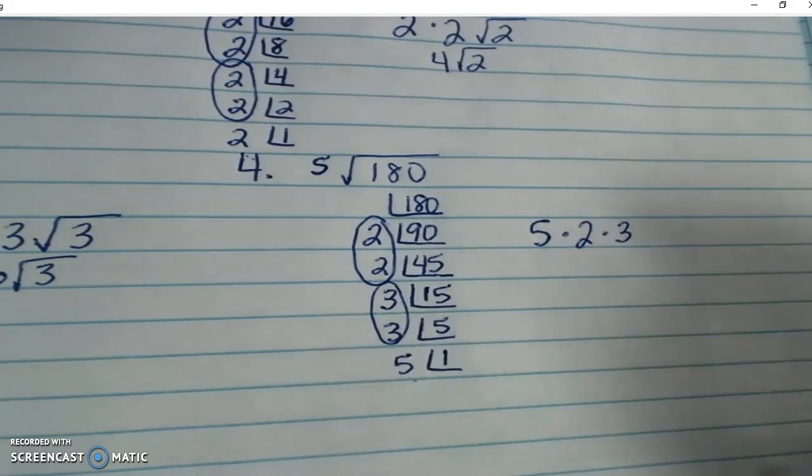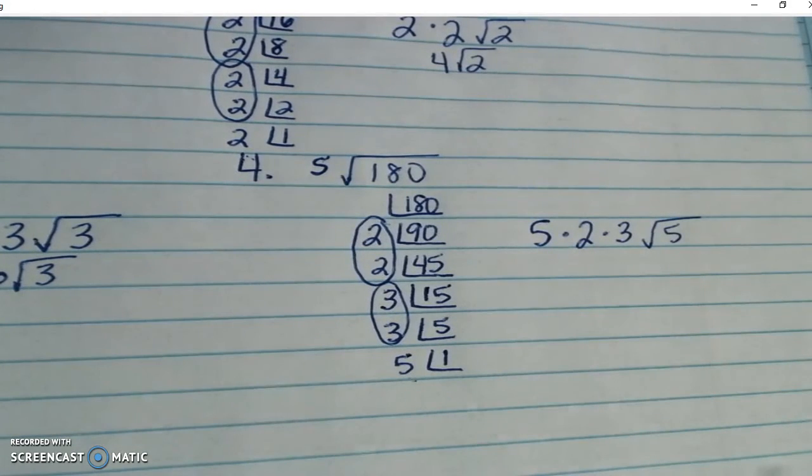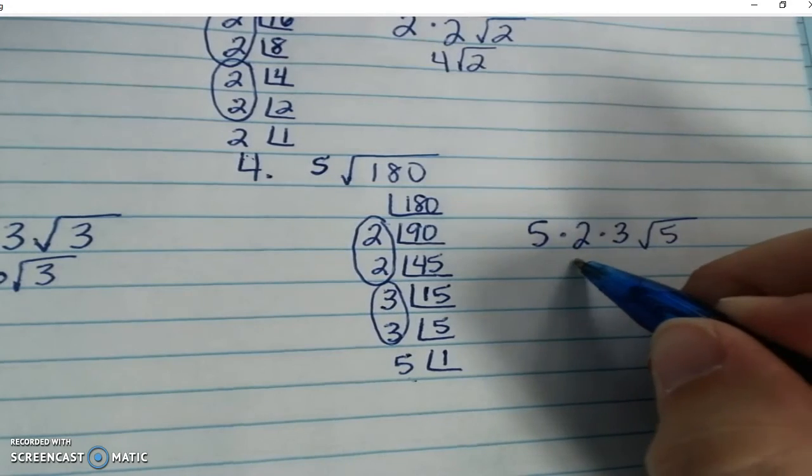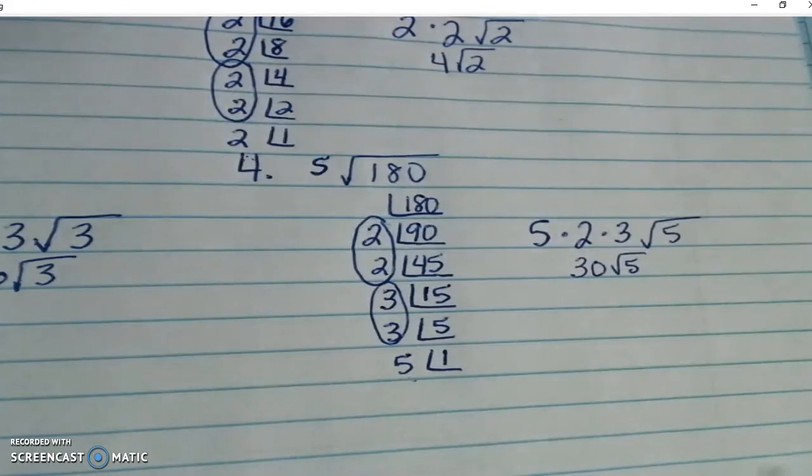And then this last little 5 all by itself stays inside. So then we get 30 square root of 5. Questions?